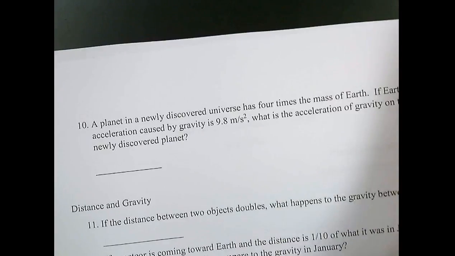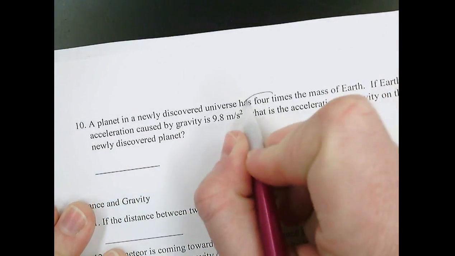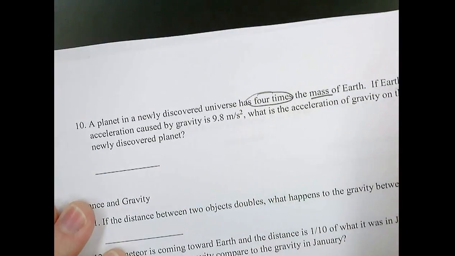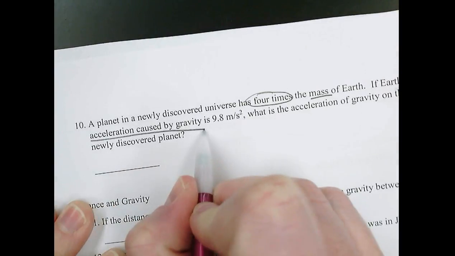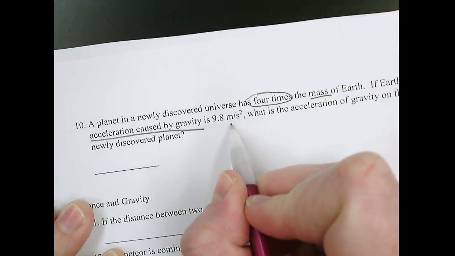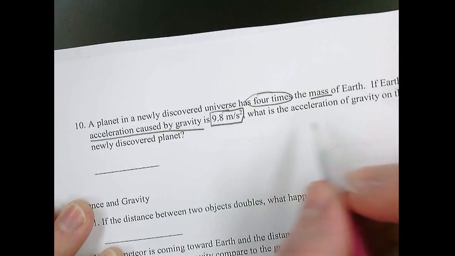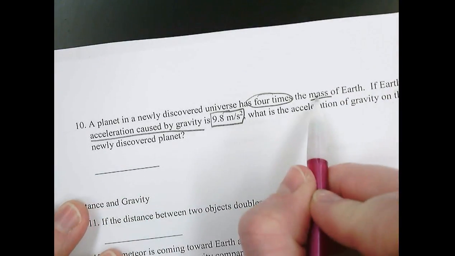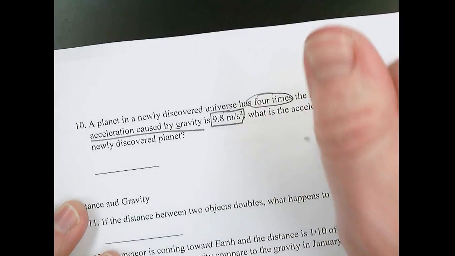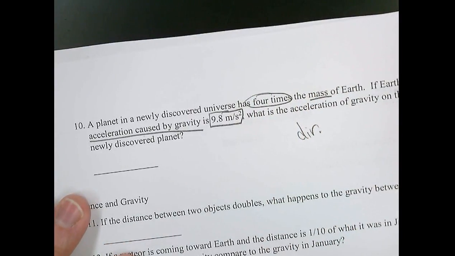Number 10, this is our last just simple mass and gravity problem. A planet in a newly discovered universe has 4 times the mass of Earth. If Earth's acceleration caused by gravity is 9.8 meters per second squared, that's our original amount. What is the acceleration of gravity on the newly discovered planet? So first, I'm looking at mass and acceleration caused by gravity. From my memorization of my facts, I know that they are directly proportional.